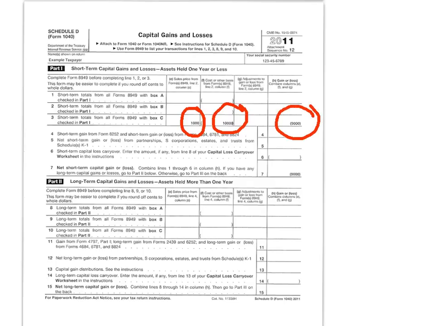Now, if it happened that we hadn't sold the stock, but we had lost them, or that we didn't get any money for them for whatever reason, maybe they were stolen from us, I don't know. The only difference here now is that the sale price goes to 0. Our cost basis is still 10,000, and then we would have a gain or a loss of 10,000.